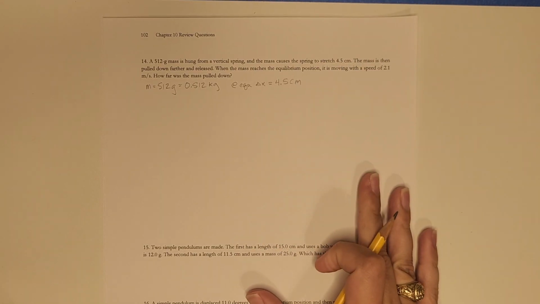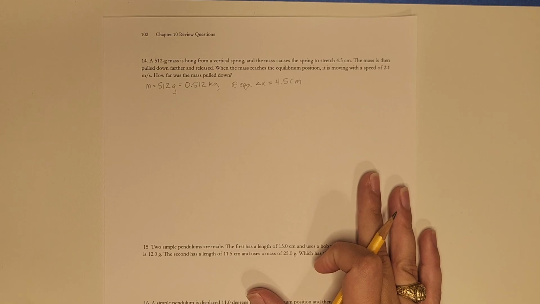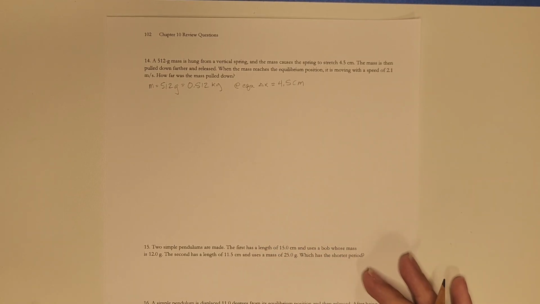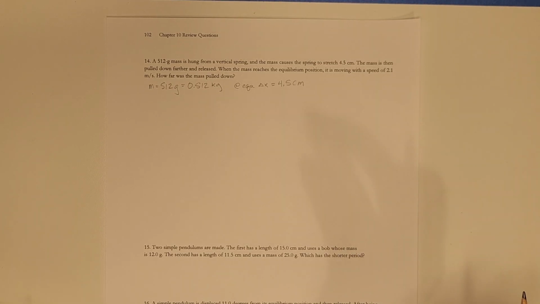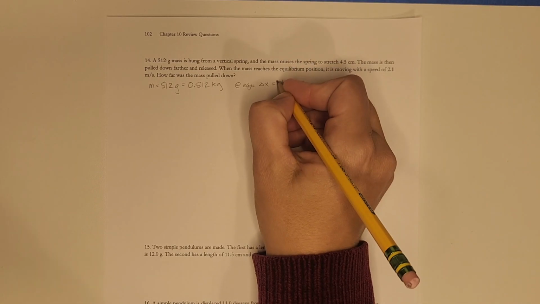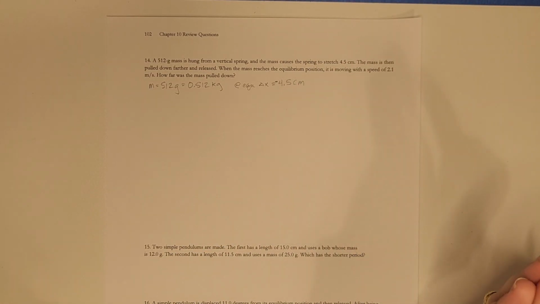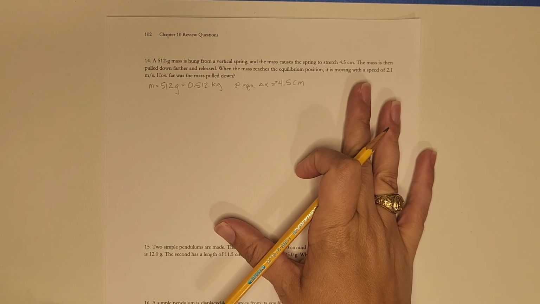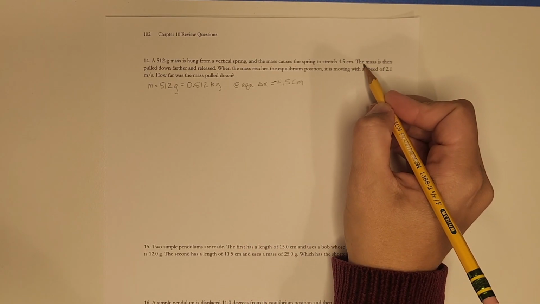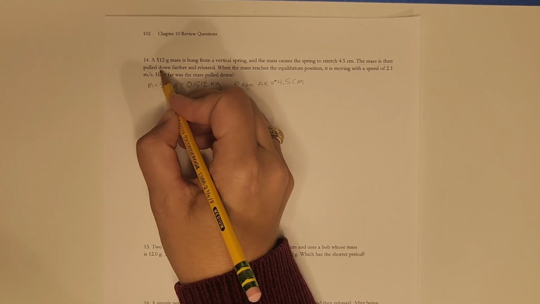This is a little bit of, I will admit, a confusing part of this chapter, because sometimes the delta x is our distance from equilibrium, and sometimes it tells us what the stretch is at equilibrium itself. And I should have put a negative 4.5 centimeters, since the spring is stretching down. But the key thing here is the mass is then pulled down farther.